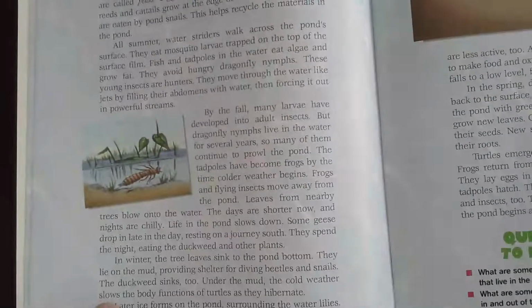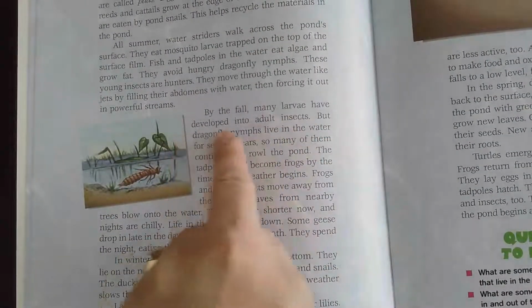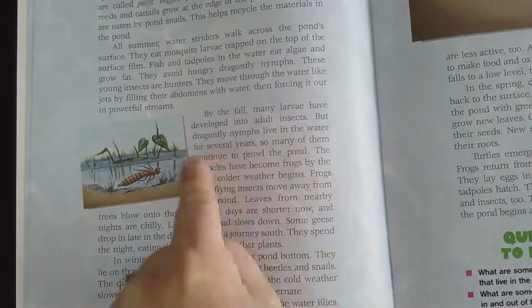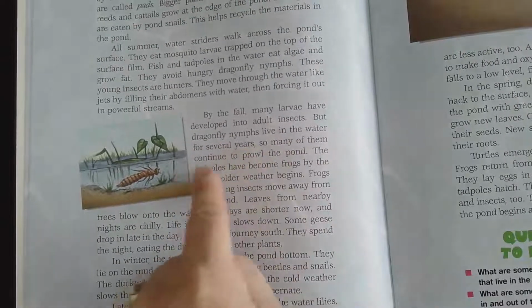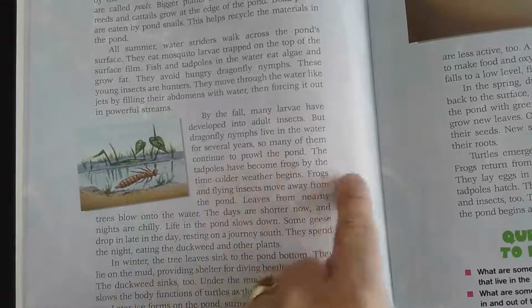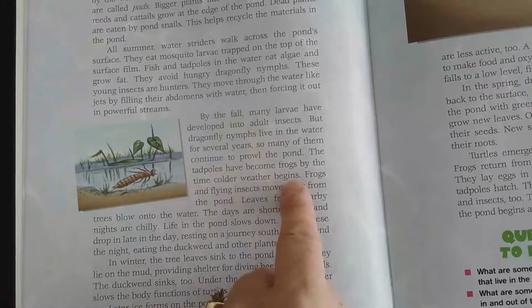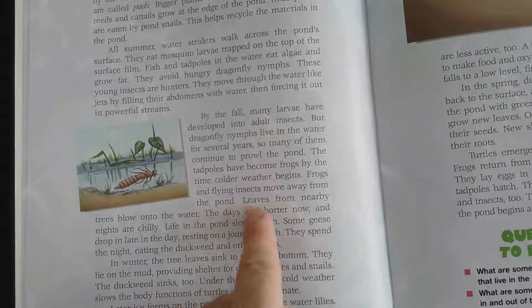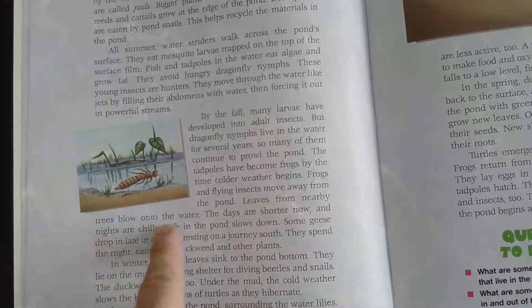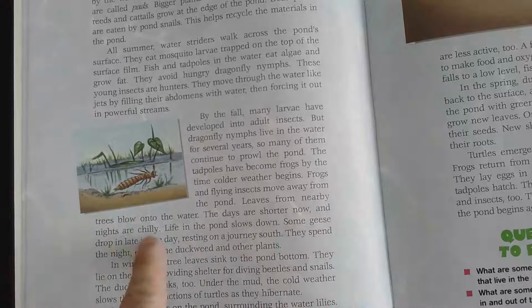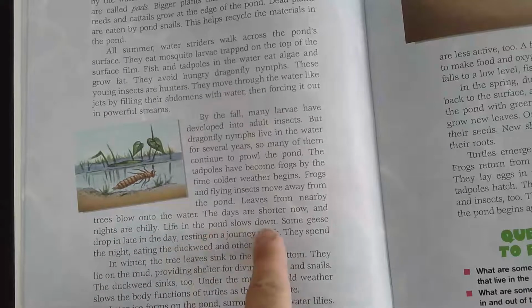By the fall, many larvae have developed into adult insects. But dragonfly nymphs live in the water for several years, so many of them continue to prowl the pond. The tadpoles have become frogs by the time colder weather begins. Frogs and flying insects move away from the pond. Leaves from nearby trees blow onto the water. The days are shorter now, and nights are chilly. Life in the pond slows down.